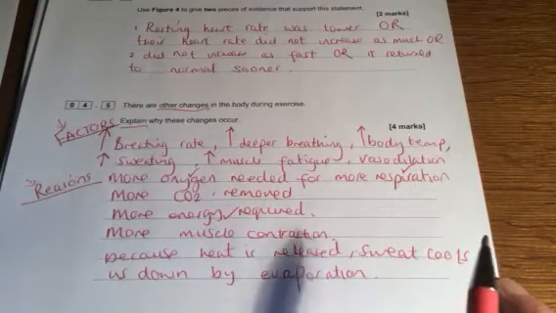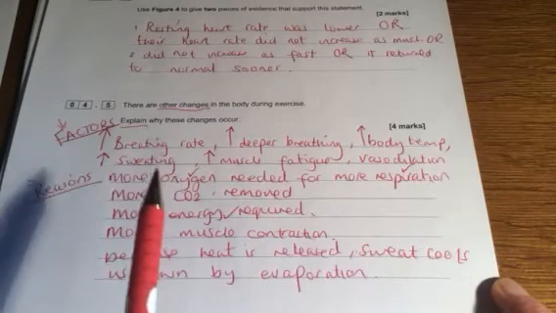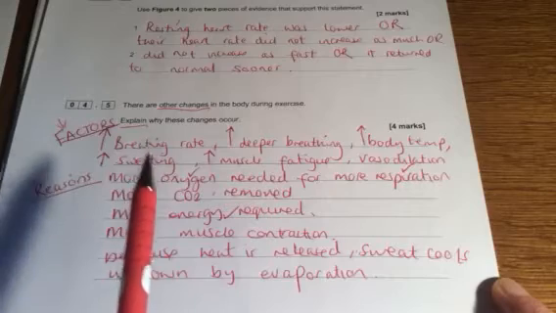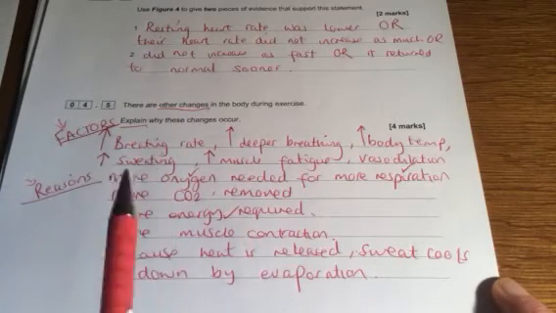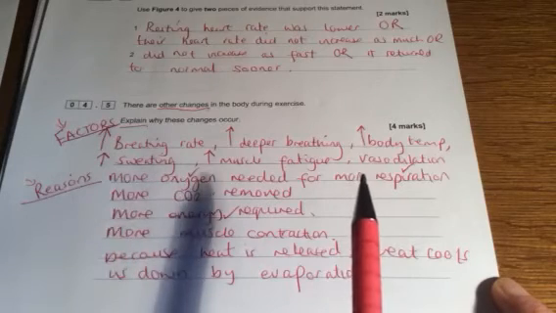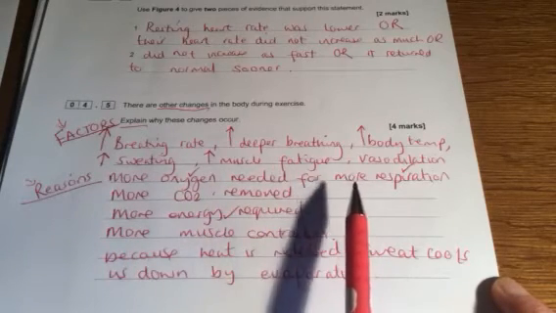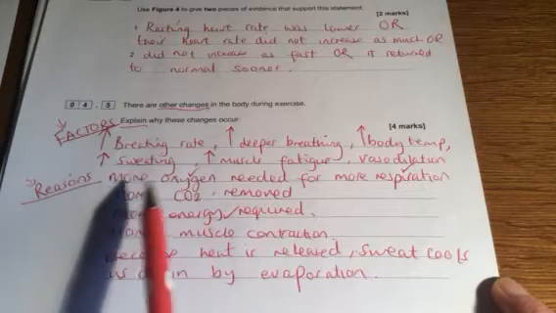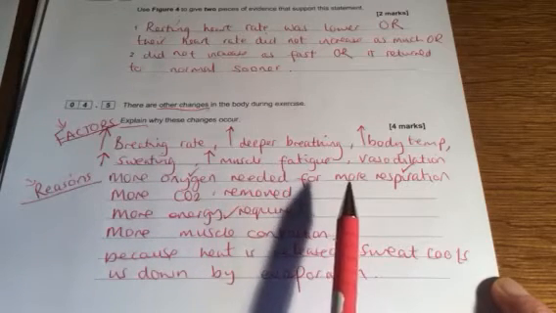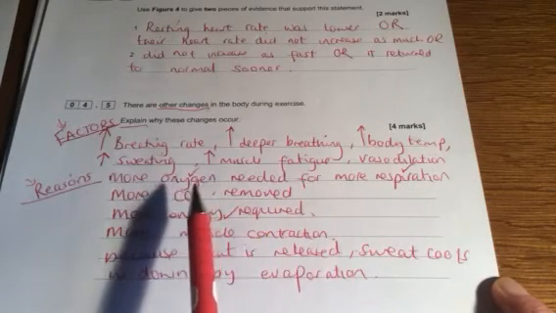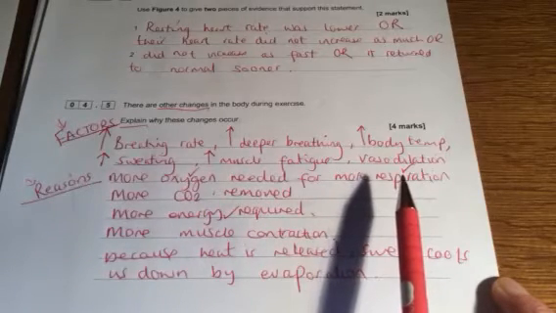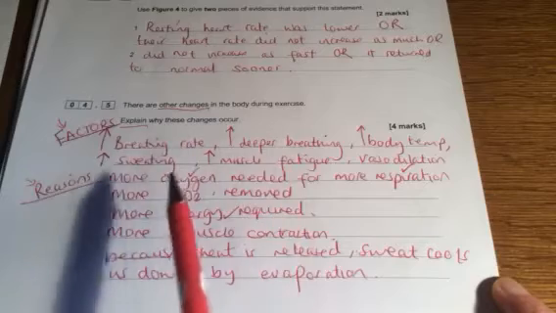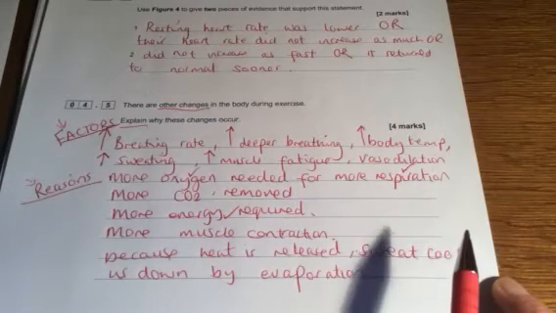Okay, now your explanations. In terms of these first two, breathing rate, deeper breathing, why do they do that? Well, we need more oxygen for more respiration. We've talked about this word more so many times. Really helpful when you're talking about exercise. So you get 1 mark for either of those, indicated by the tick. So if you'd have said that, and that, you'd got 4 marks.